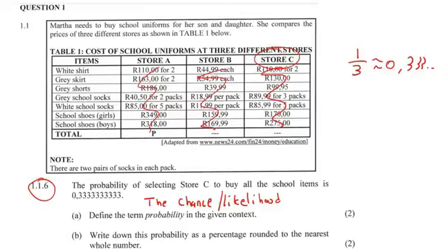Okay, so the chance or likelihood of choosing shop C, or store C. Why am I saying store C? Well, it's because they said the probability of choosing store C, and they said define the term in the given context. So it's the chance of choosing store C. Okay, last question. Write down this probability as a percentage.